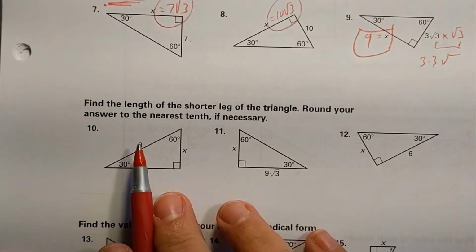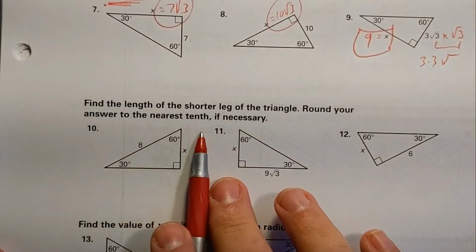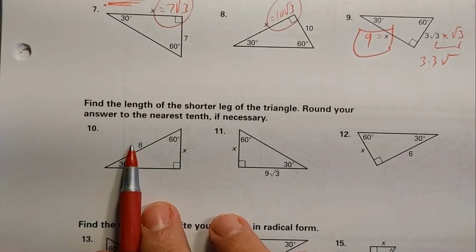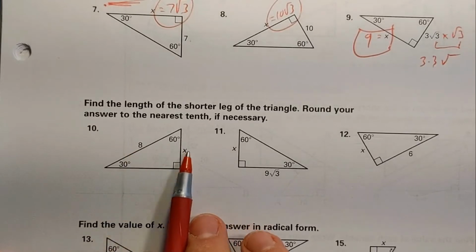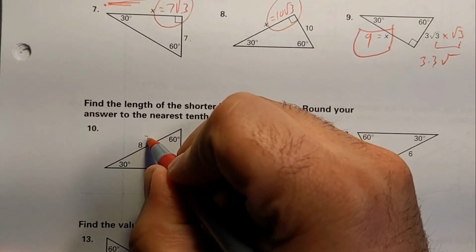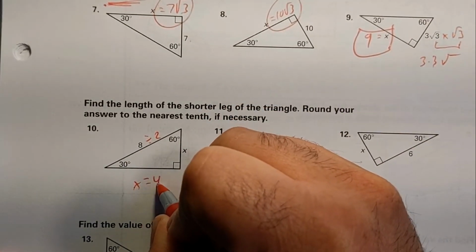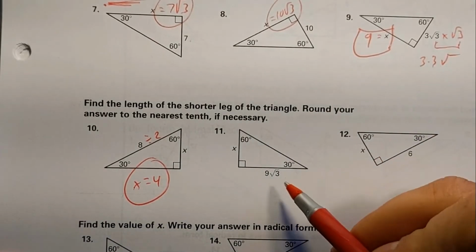Number 10, it says find the length of the shorter leg of the triangle, write your answer to the nearest tenth if necessary. So this is going in reverse. When it was short leg to the hypotenuse, we multiplied. So now we're going to go in reverse, we're going to divide. So if you divide this by 2, you're going to get 4.